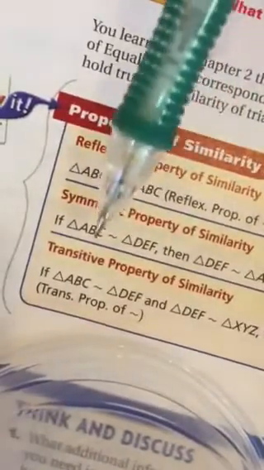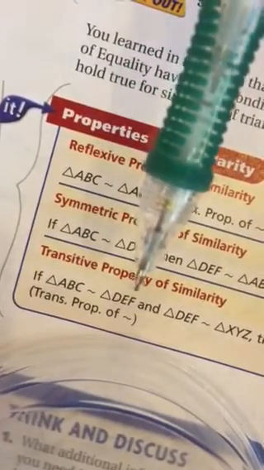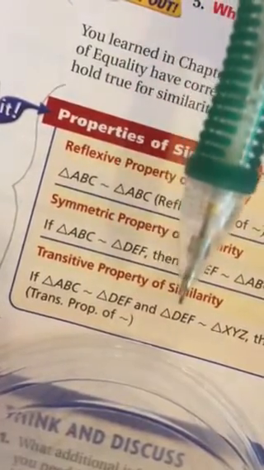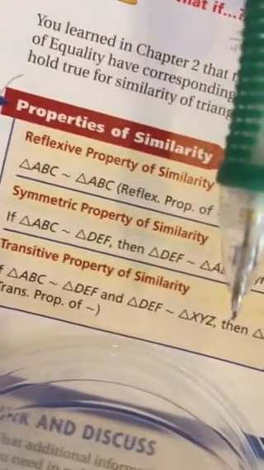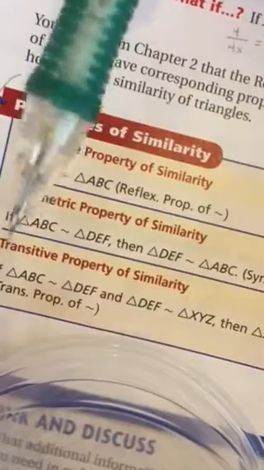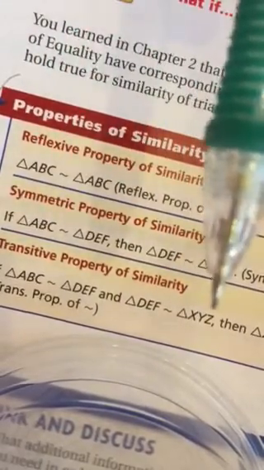All right, and lastly, the transitive property. If triangle ABC is similar to triangle DEF, and triangle DEF is similar to triangle XYZ, then the original one is similar to the last one. Triangle ABC is similar to XYZ.